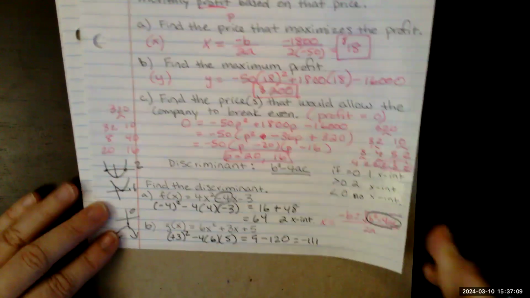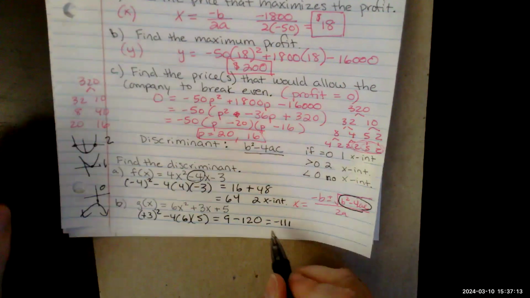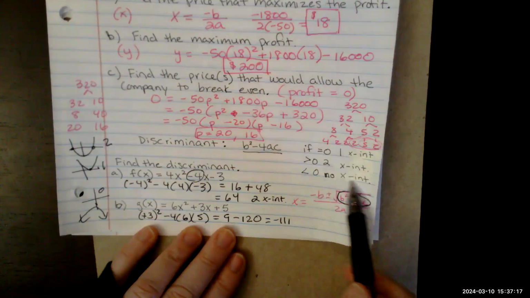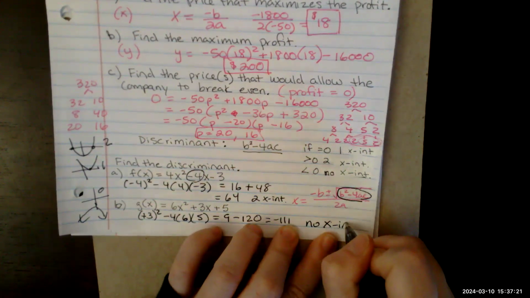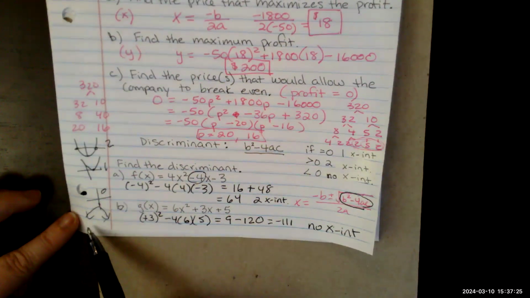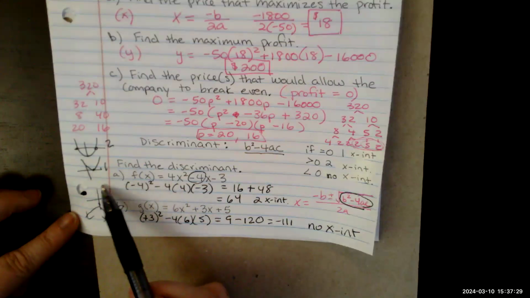So again, we don't really care much about it. We care if it's positive, negative, or 0. So the second we realize that this is going to be a negative number, what does that mean? It means there will be no x-intercepts. So the graph's going to do something like this, either be way below the line and it never hits the line, or maybe way above the line and never hit the line.